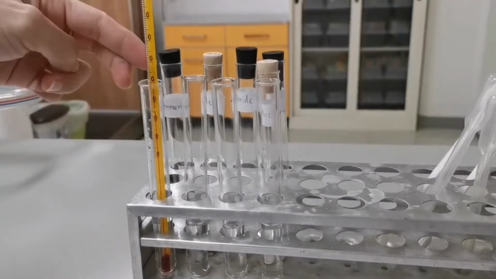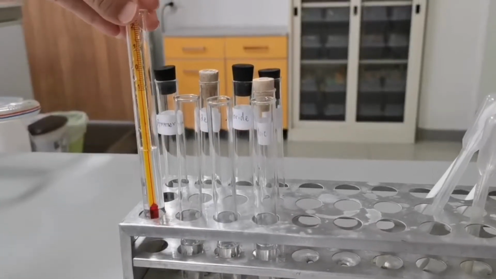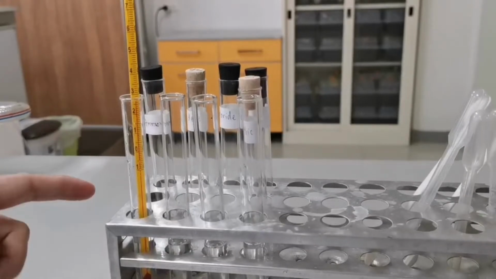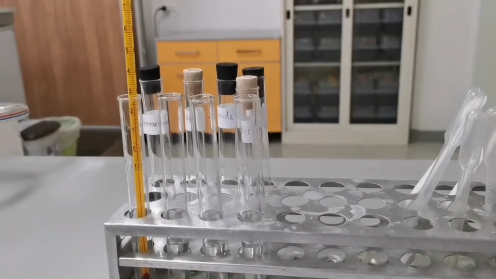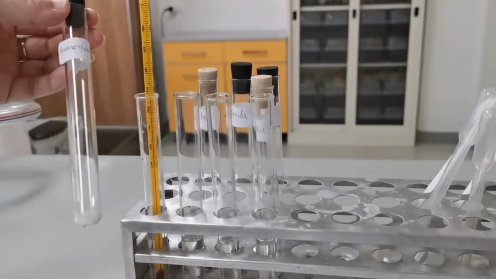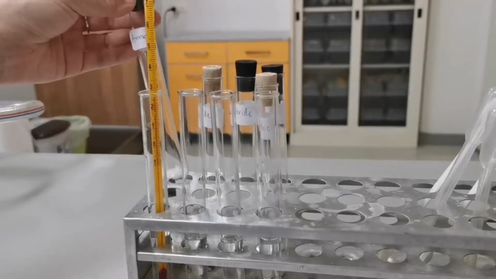Here I have prepared 4 different test tubes with water, and for each of the experiments I'm going to use 5 milliliters of water and 1 gram of each of the solids to dissolve.